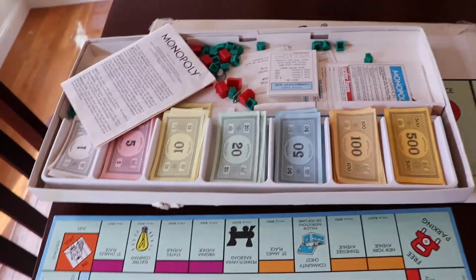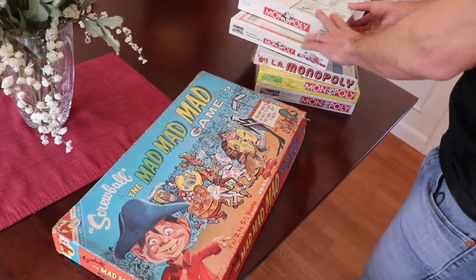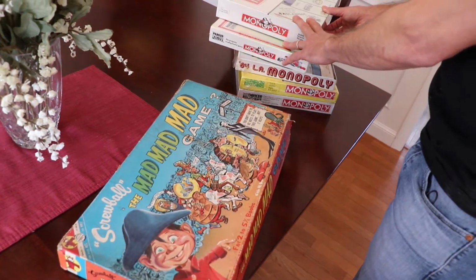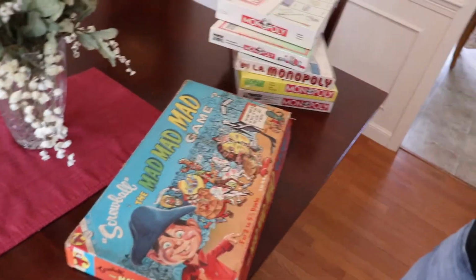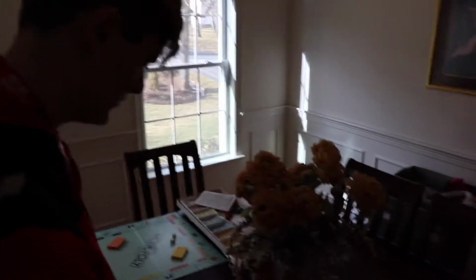But my son here showed me this variety too, and I'm going to let him walk through this, because there's a whole variety of different Monopoly games that have been created over the years. So let me take the camera and take over here. This is Tristan, and he's going to walk us through this variety of different Monopoly games.